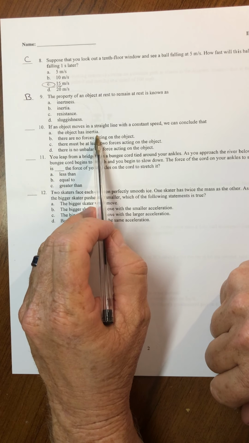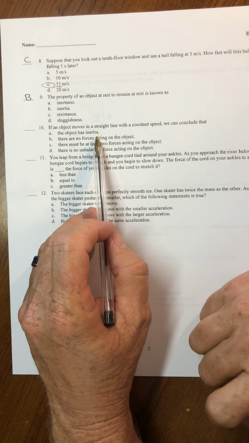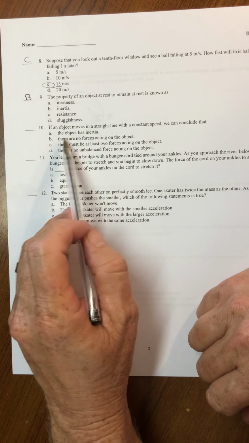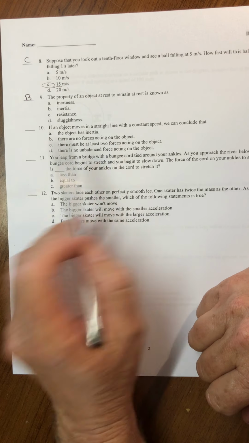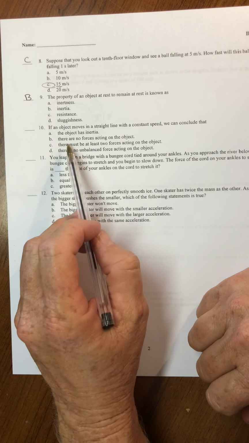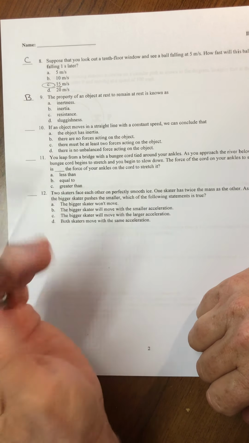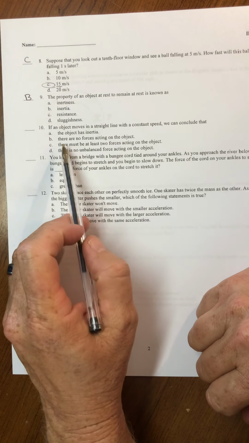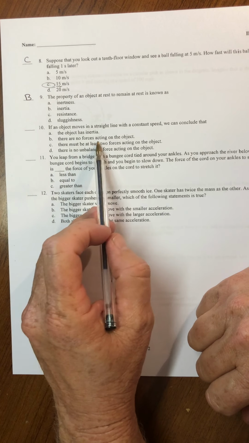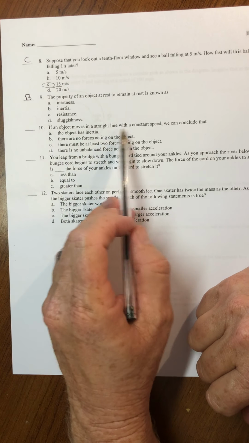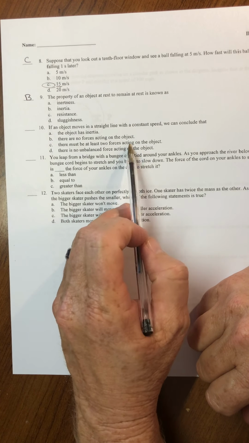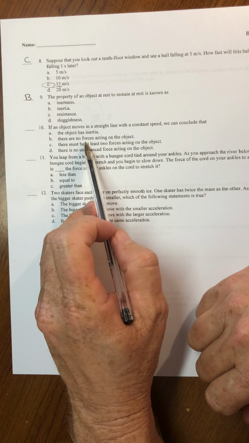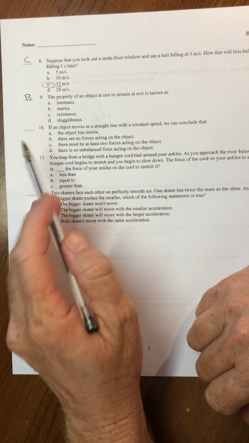Object has inertia. Well, that's just it has mass, and anything could be going faster, slower, turning, or straight line at a constant speed. There are no forces acting. No, that's not true. We can't conclude there are no forces because there might be like two equal and opposite forces, so the net force comes out to be 0. So we can't say that there are no forces, although no forces would make it go in a straight line at a constant speed. So that's true. So be careful with that one. That's probably the sucker one here because it's true, but that's not what we can conclude from this.